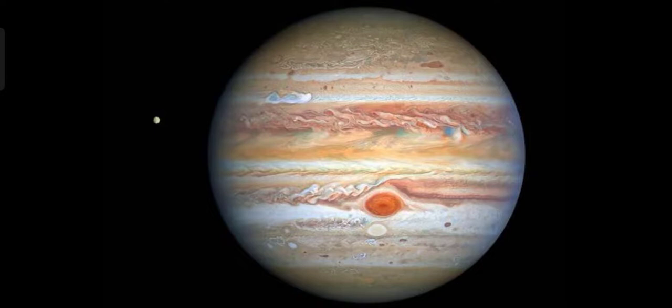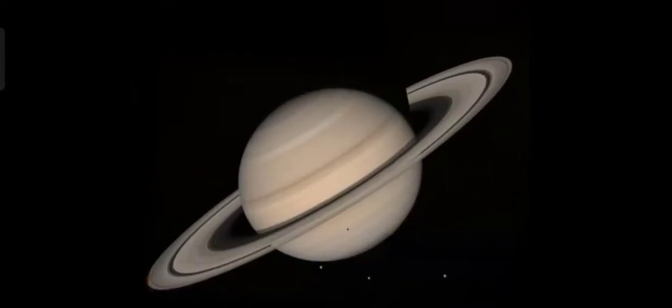The scientists assume that there are more moons, but we already know about 79. Our next planet is Saturn. Saturn is the sixth planet from the Sun, and it is the second largest planet in the solar system. Saturn has a prominent ring system around it. It has 59 known moons revolving around it.